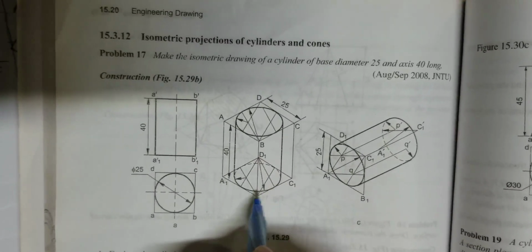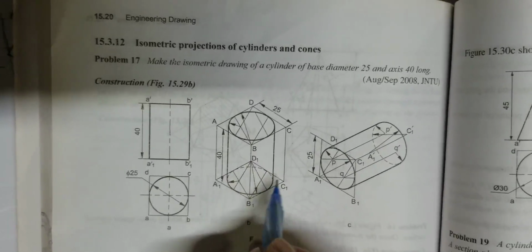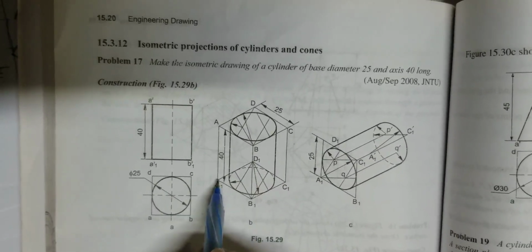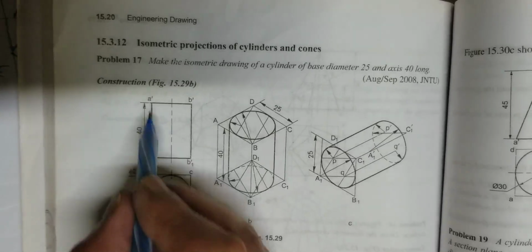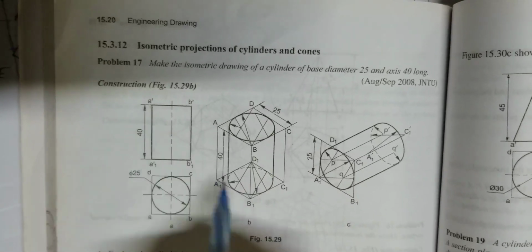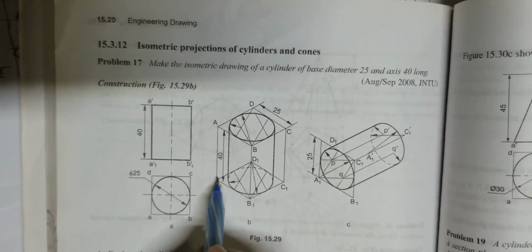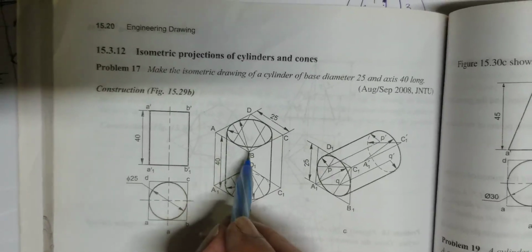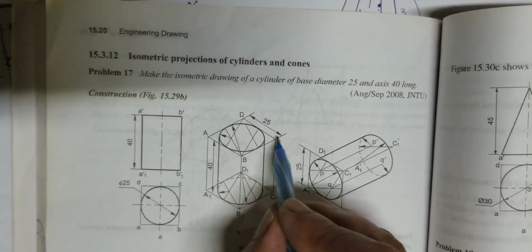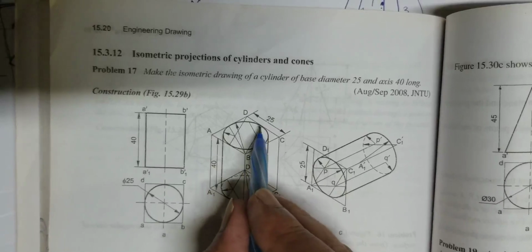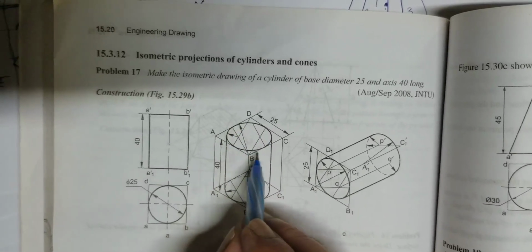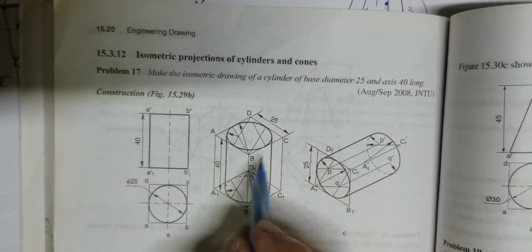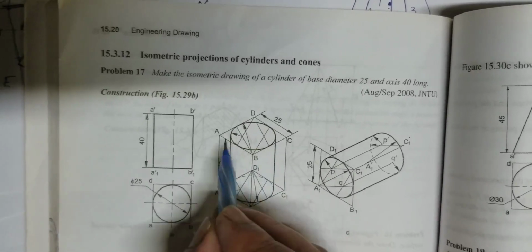So you get the maximum circle over here. Then from this point, measure the height of this cylinder. He has given directly that it is 40. Take 40 here. We construct one more same square here and construct the same ellipse. Now the entire thing is visible here.